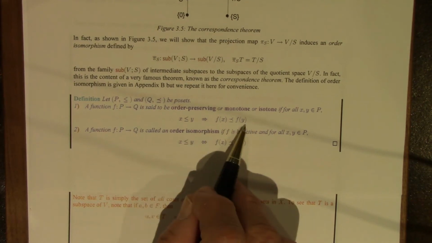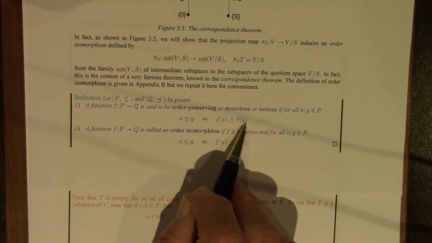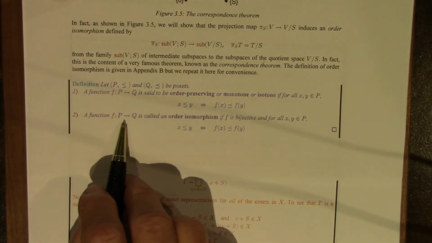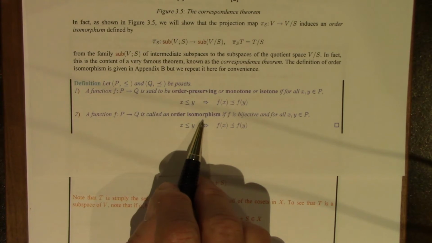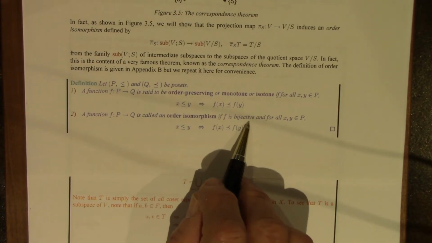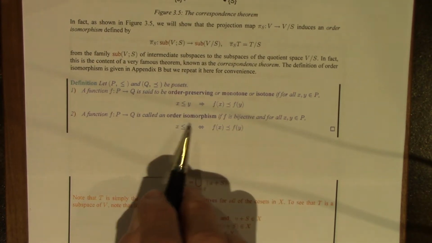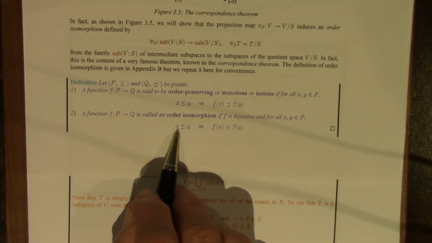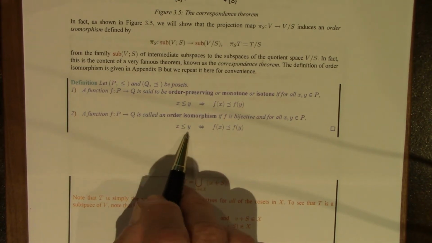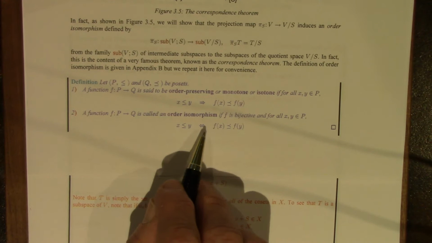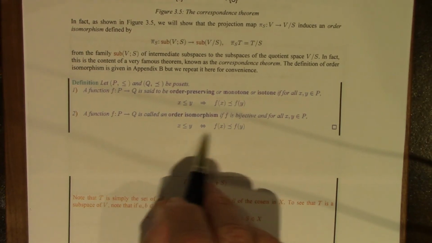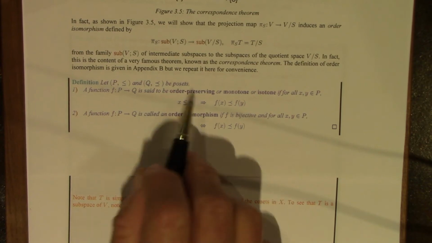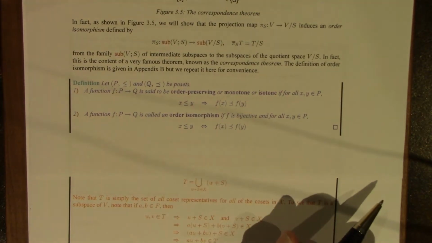This is order preserving. A function f from P to Q is called an order isomorphism if it is bijective and if x less than or equal to y holds if and only if f of x less than or equal to f of y. So this is a biconditional. This is simply a conditional.